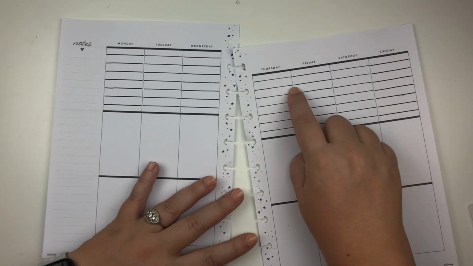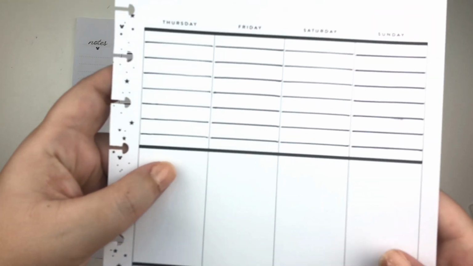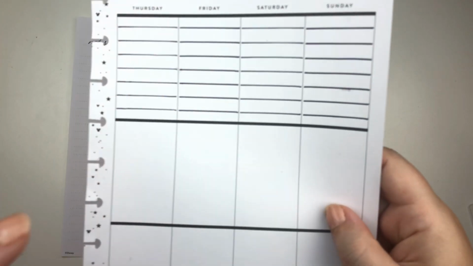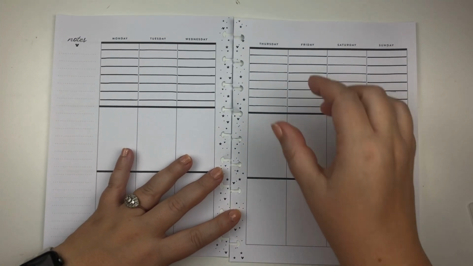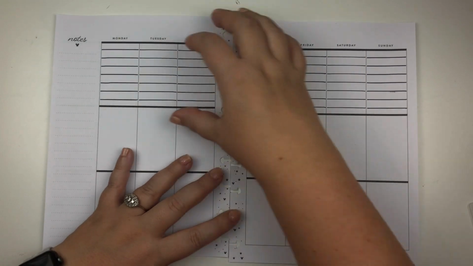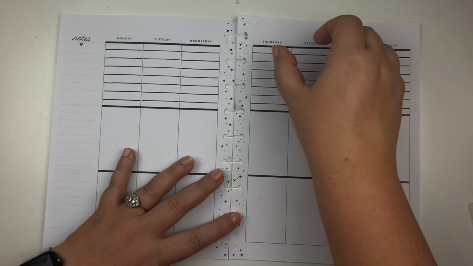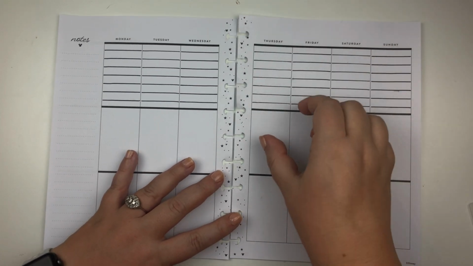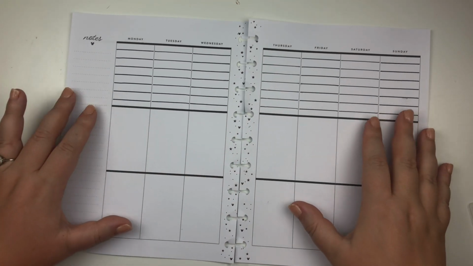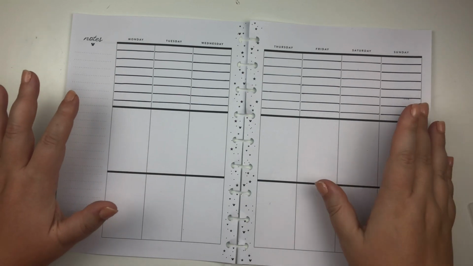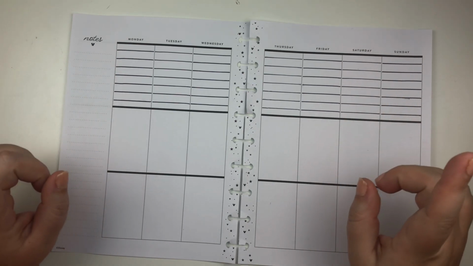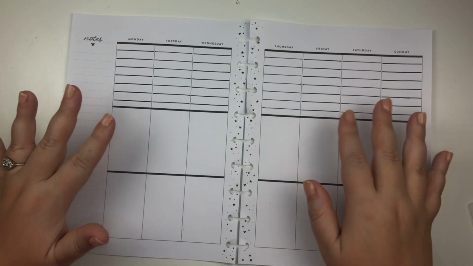If this line connected here, you'd lose the impact of that being a single day in the week. It would just look like one big long line, and that's not what I want. I want each day to remain as a column. So, okay, I feel good about that. I know it's not very exciting, but that is our morning musings journaling section.